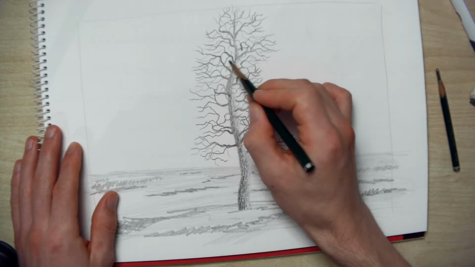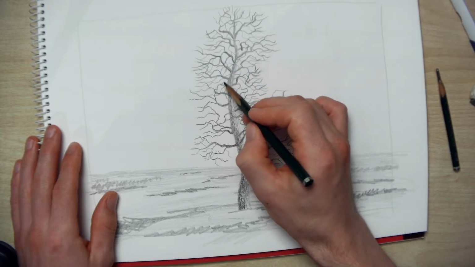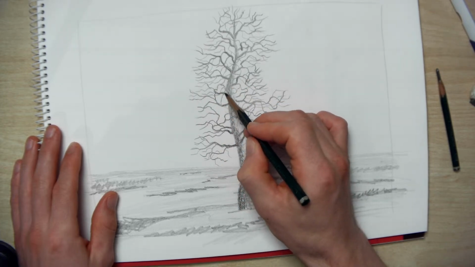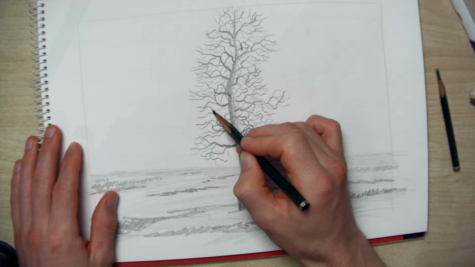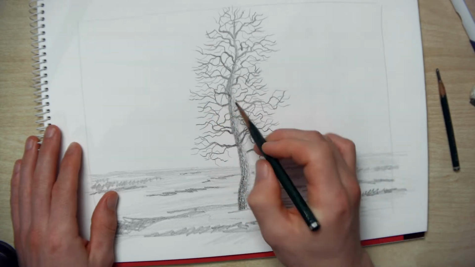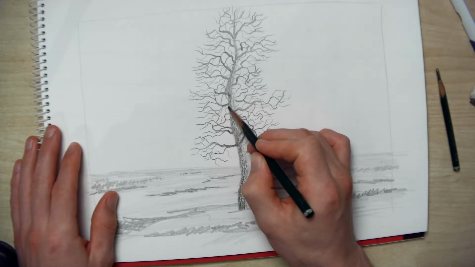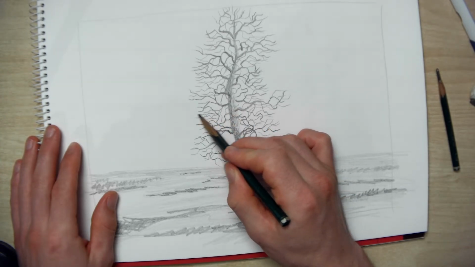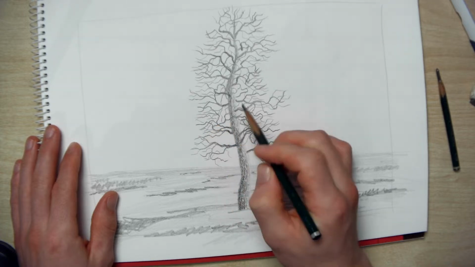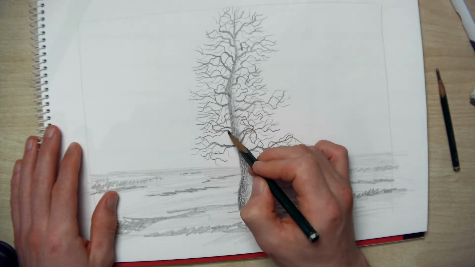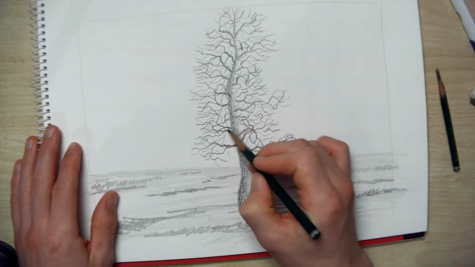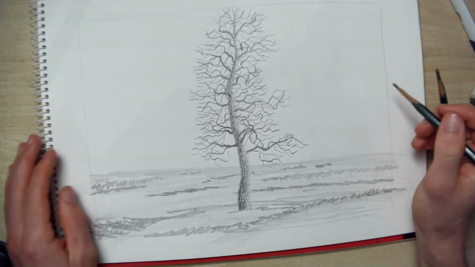I feel myself getting a little impatient, just wanting to add straight branches instead of making them squiggly. I gotta restrain myself and keep at it and just make those branches wavy and squiggly.